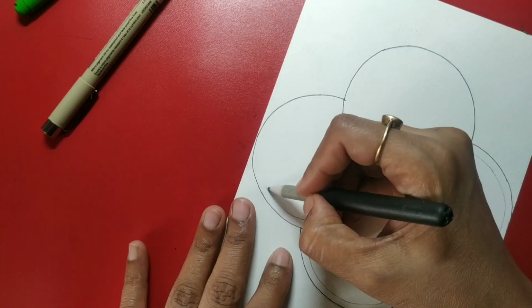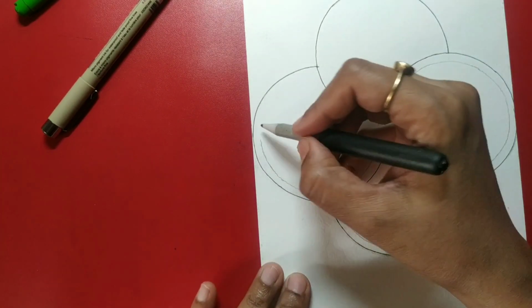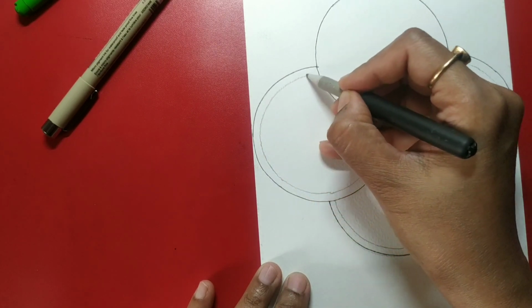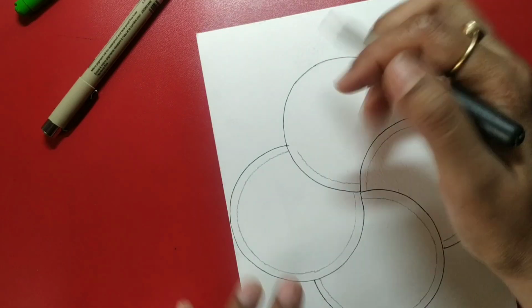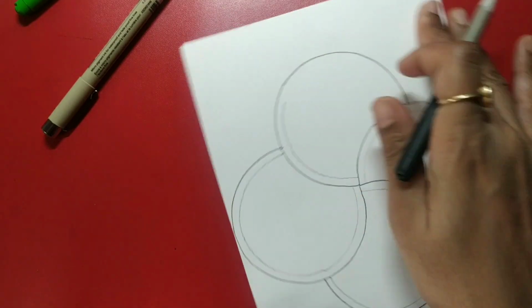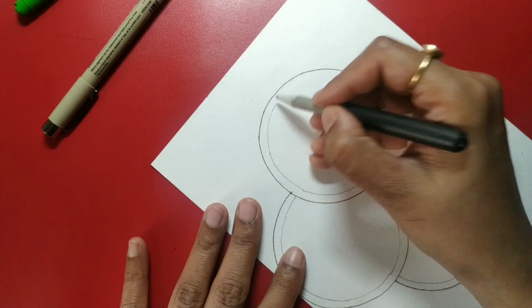This is an A5 size paper. Just in case you have missed the introductory video, I would advise you to have a look so that you are clear about the tools and supplies and the stationery that I am using.